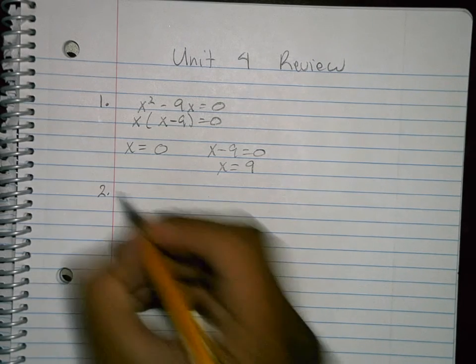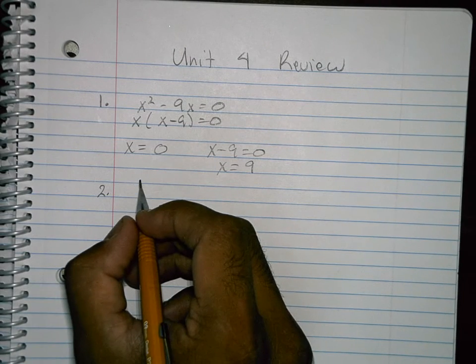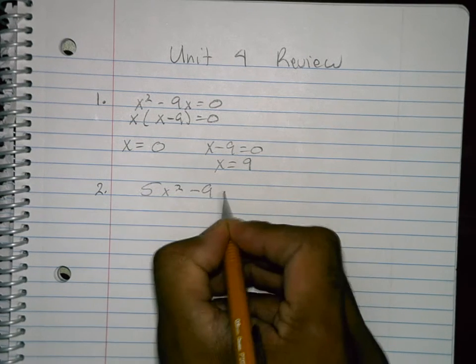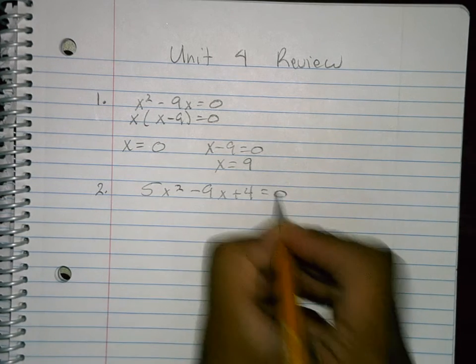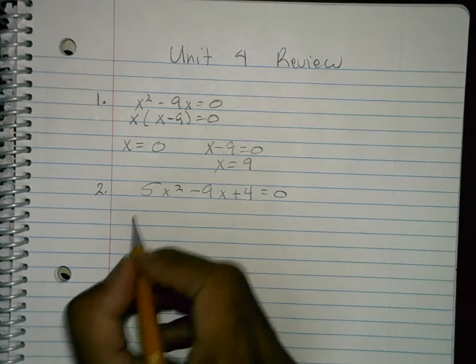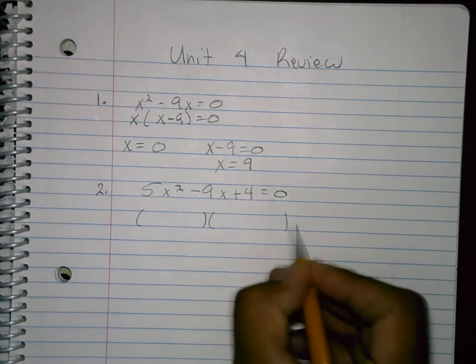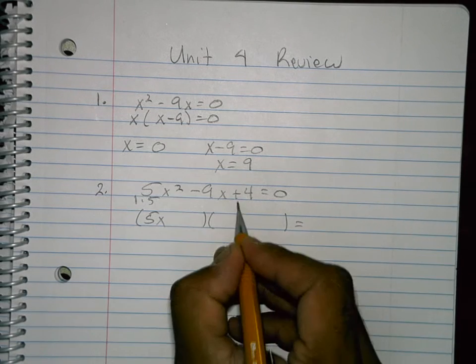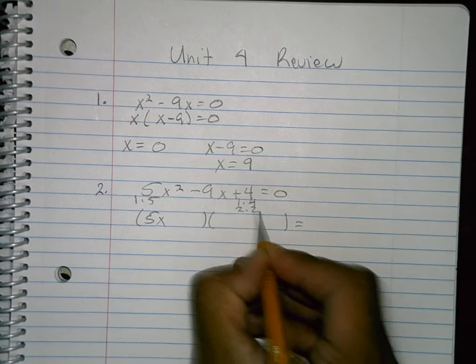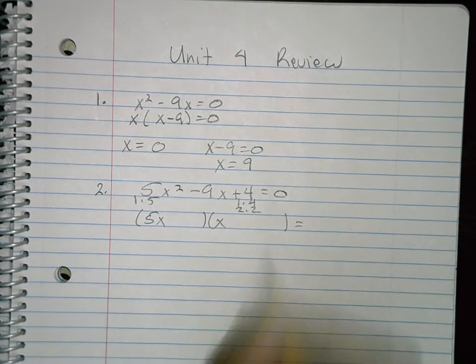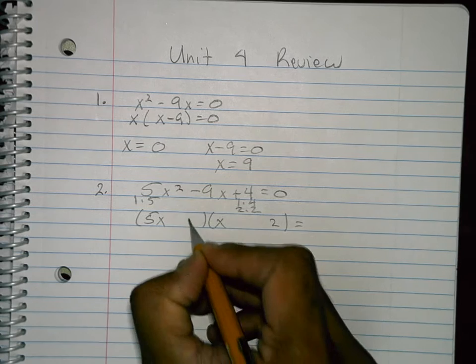Number 2: 5x squared minus 9x plus 4 equals 0. Now this one's a trinomial, so it's a little trickier. I always showed you guys using guess and check. So I told you, list all the ways to multiply to the first term, list all the ways to multiply to the back term, and then go ahead and guess. Always start with the two that are closest together and see what happens.